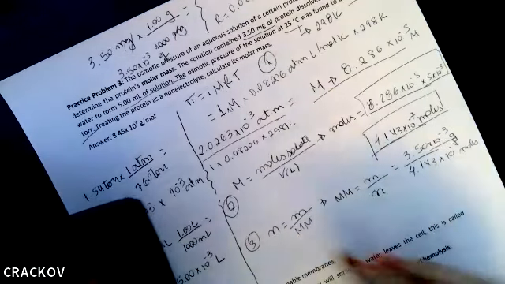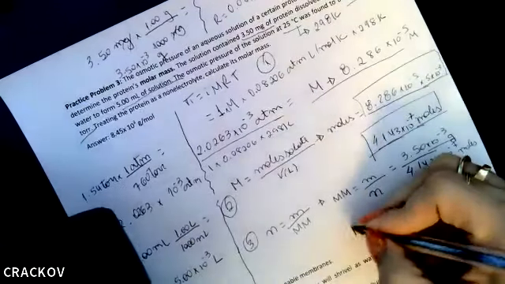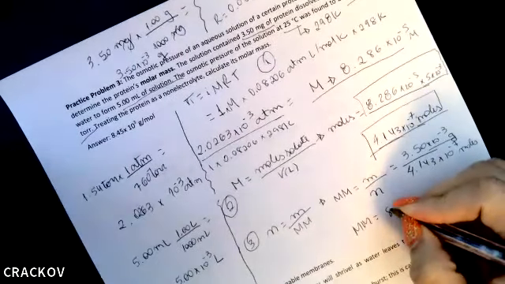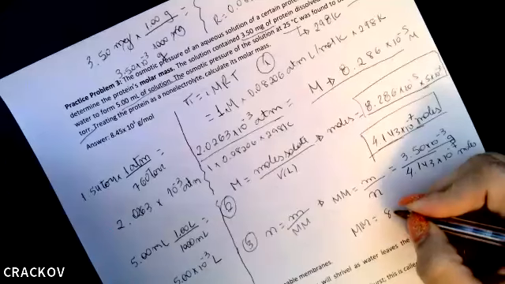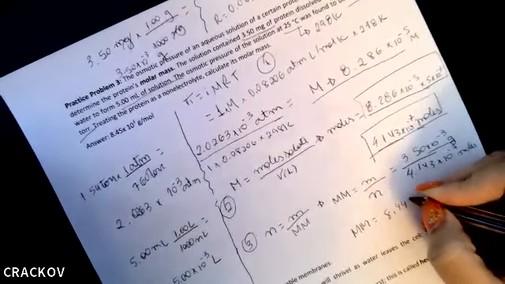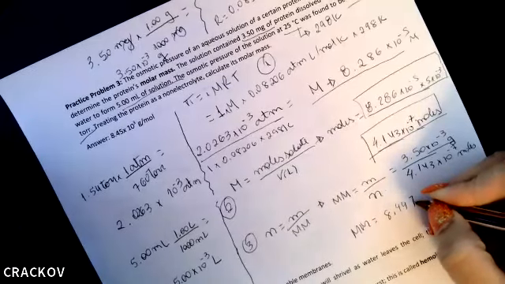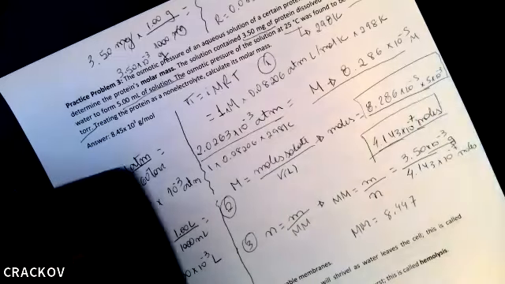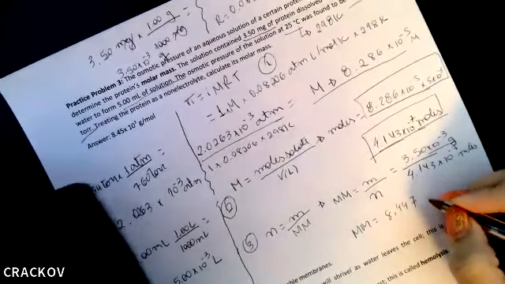So the molar mass will be 8,000, like 44.7, grams per mole.